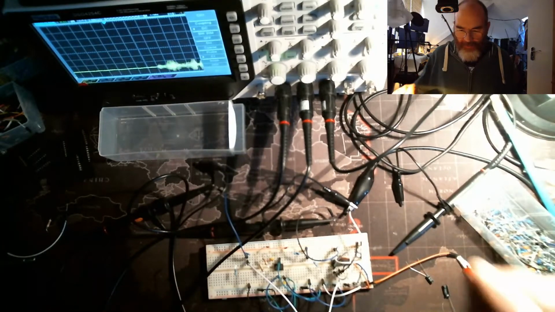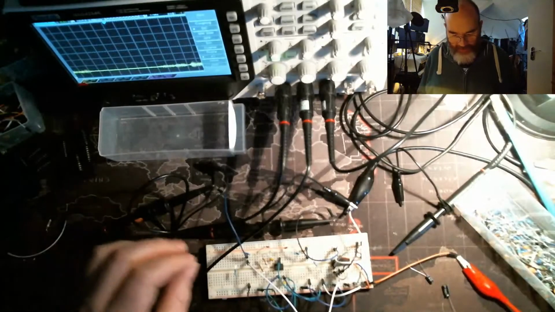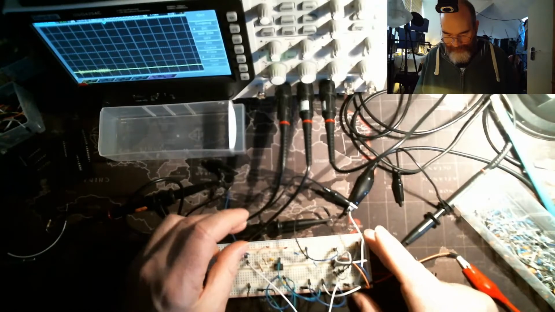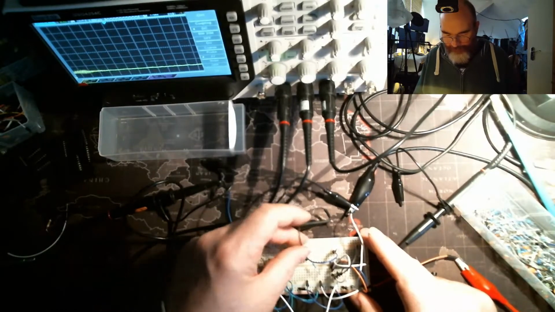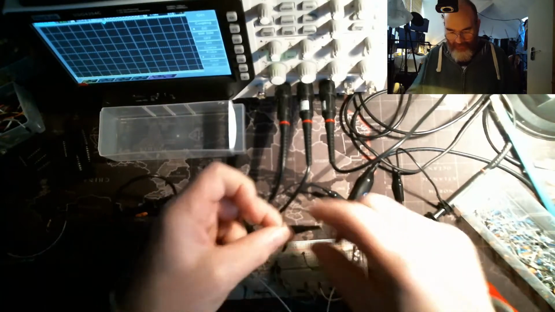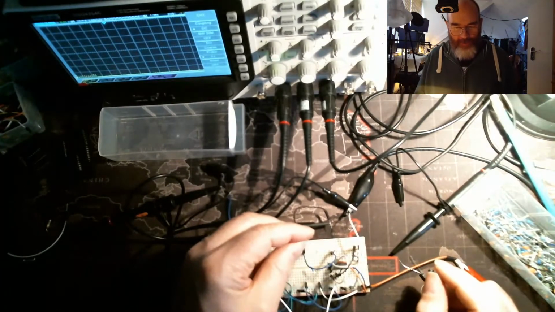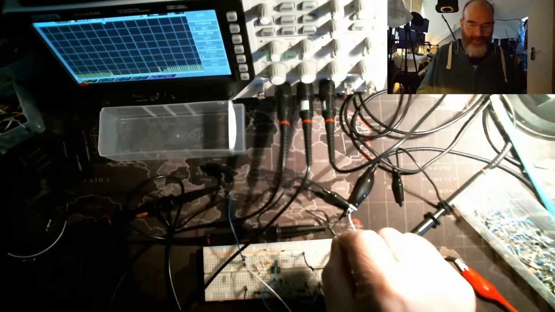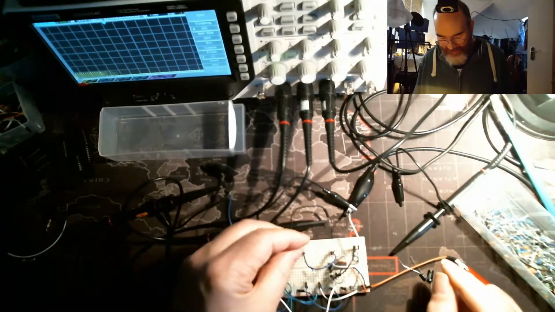So what I'm going to do to remove any confusion is I'm just going to study this with one input channel for now, which I think is this one. There we go. Probe number 1. Alright, so when I touch the probe, then I'm getting a mains hum signal.